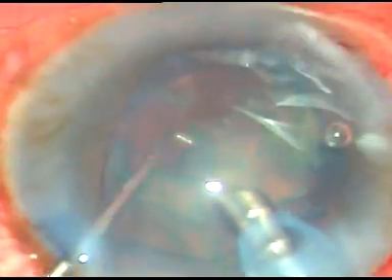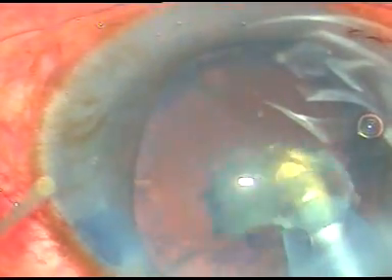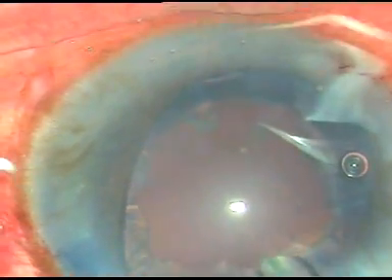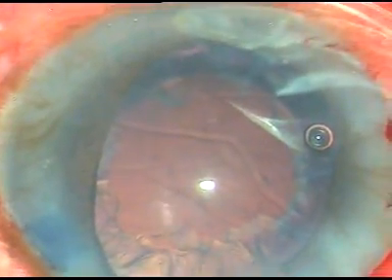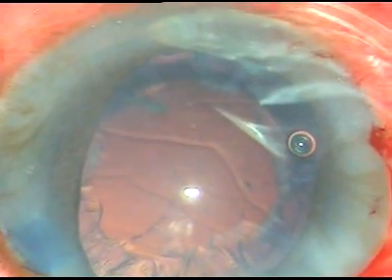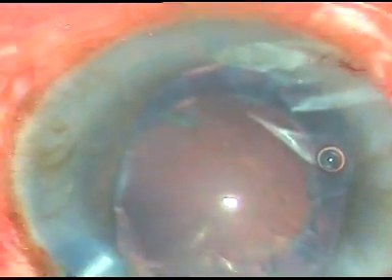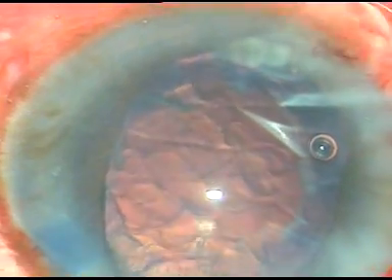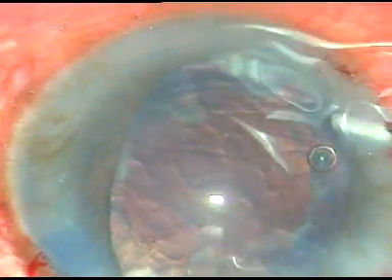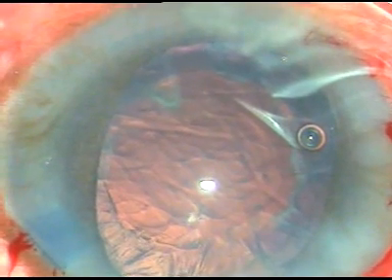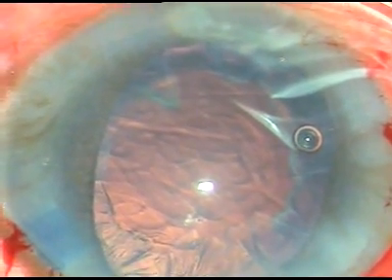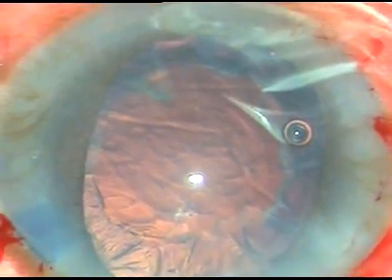The lens matter is emulsified and it's taken out. This is the last bit. That's it. The nucleus, that means the lens has been removed, the clear lens. Now I inject viscoelastic substance, little bit from this side port and some more from the other side port. And now I take 23 gauge Simcoe cannula to remove the cortical matter.